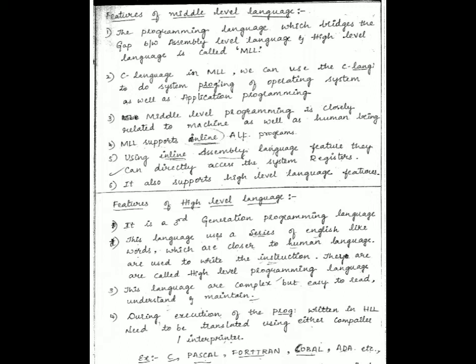Okay, such languages we can say use a series of English-like words which are closer to human language, used to write instructions. They are called high level languages. It means all the words we are using, what I am talking now is English. Such words can be put into a program, to write programs in the form of instructions.